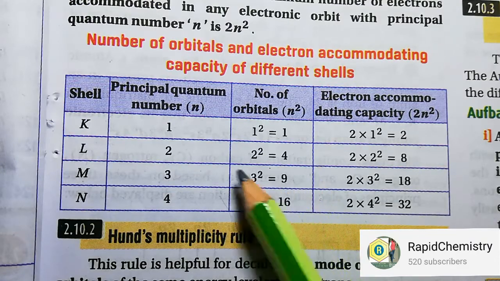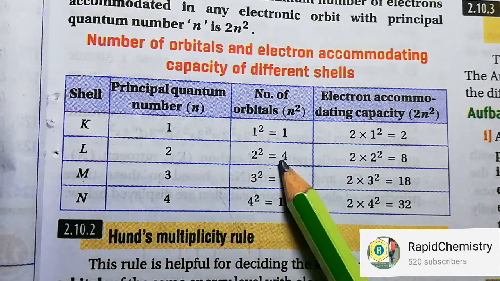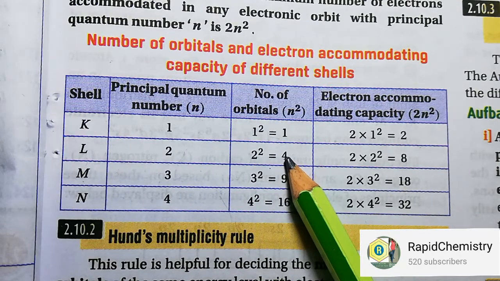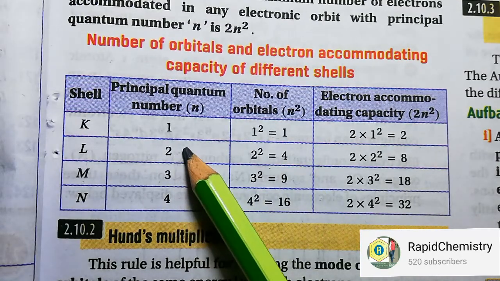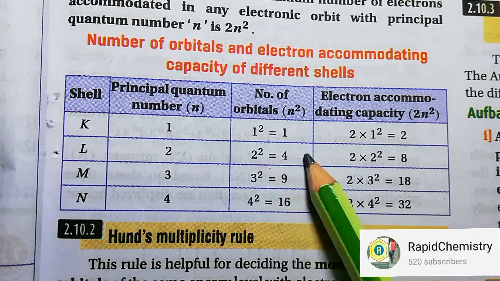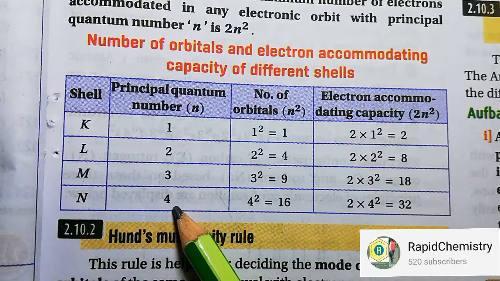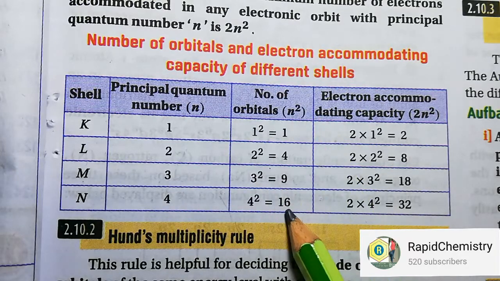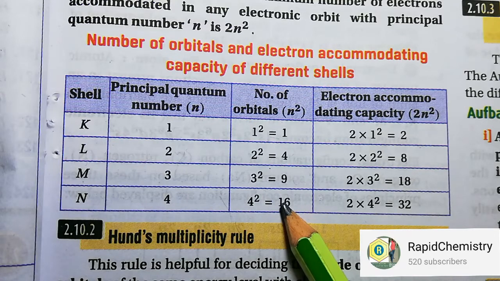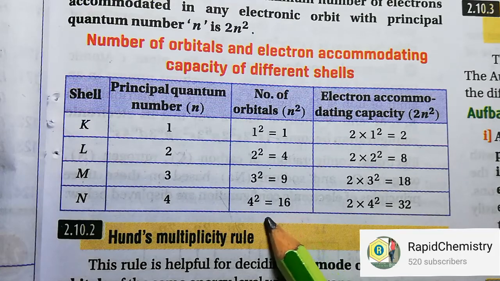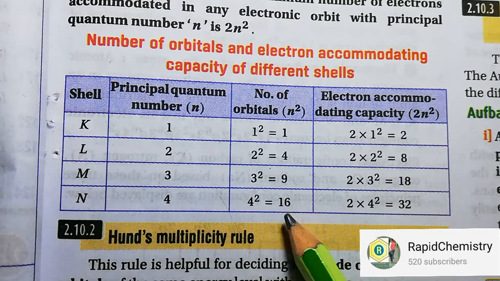Got it? So for n equals 2, the total number of orbitals is 4. How did it come? 2s has 1 and 2p has 3, total 4. For principal quantum number 4, the total number of orbitals is 4 square, that is 16. How did 16 come? 4s has 1, 4p has 3, 4d has 5, and 4f has 7. So the total number of orbitals becomes 16.